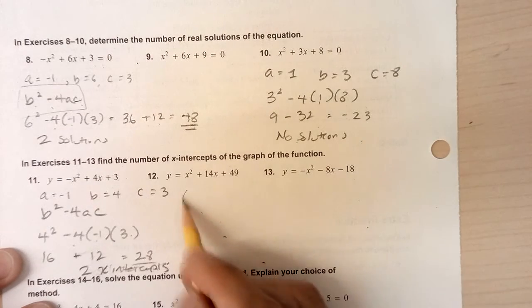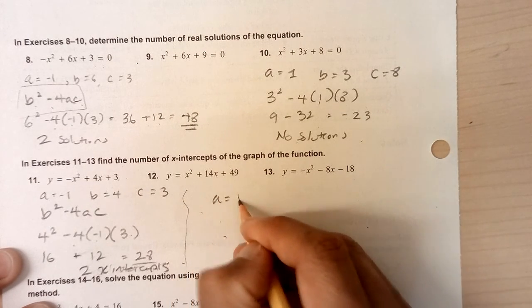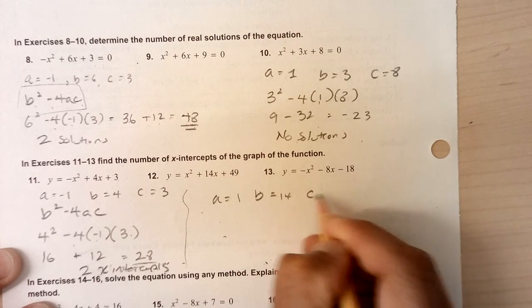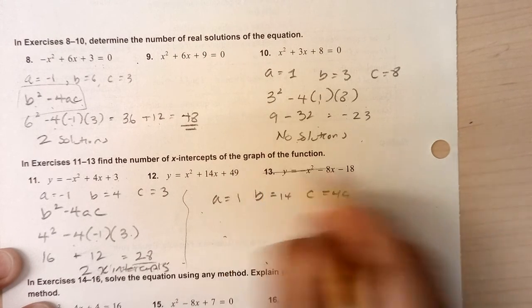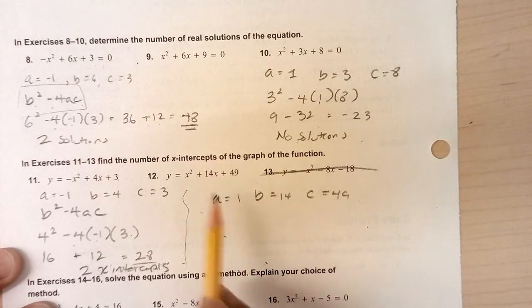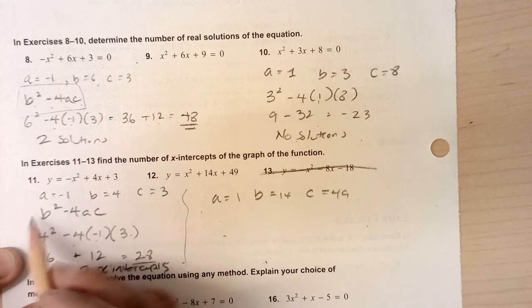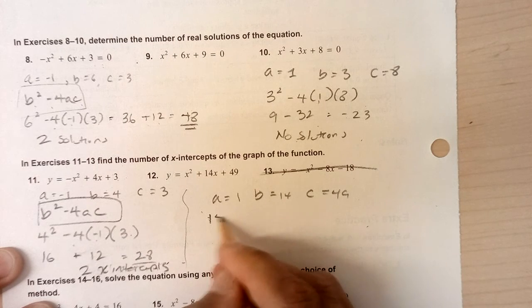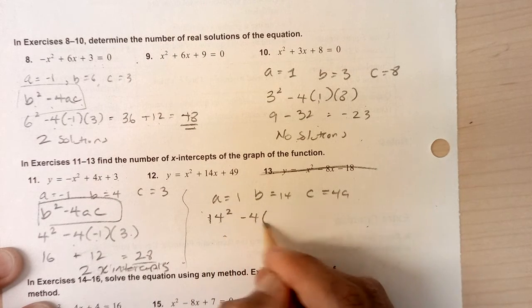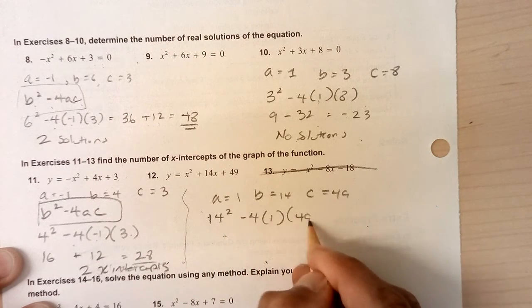For number 12, a is 1, b is 14, and then c is 49. I'm going to cross this out so you don't confuse my work for number 12 with number 13. But then we could evaluate the discriminant. So b squared, 14 squared minus 4 times 1 times 49. Okay.